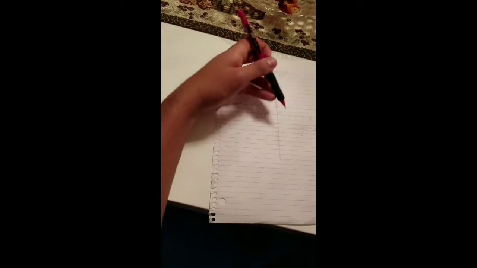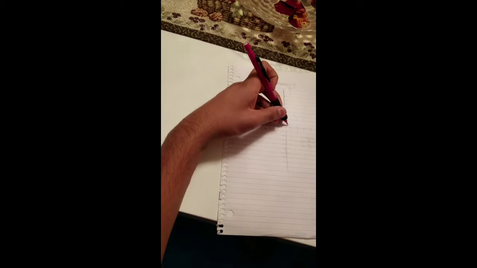So now we have to graph this. What we're going to do is place our asymptotes and the x and y intercepts on the graph. So the vertical asymptote is x equals 1. The horizontal asymptote is y equals 2. And the y and x intercepts are the same, which is just 0, 0.